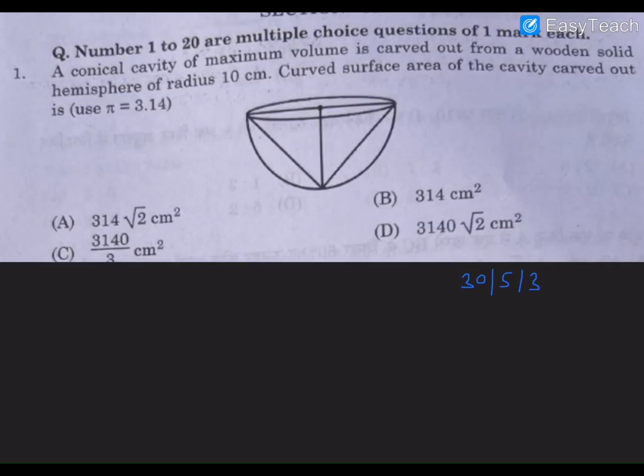30/5/3 2026 paper MCQs. So the first question: a conical cavity of maximum volume is carved out from the wooden solid of hemisphere of radius 10 centimeter. So this is given 10 centimeter and this is also 10 centimeter. You have to use pi as 3.14 and you have to find the curved surface area of the cavity.